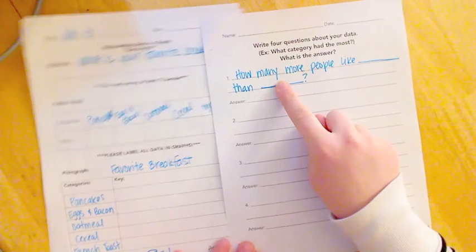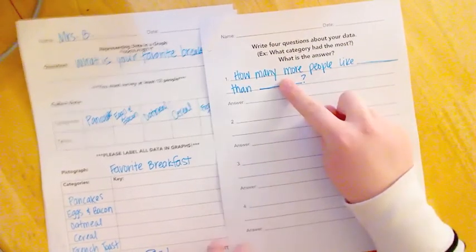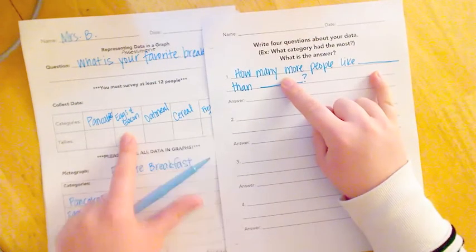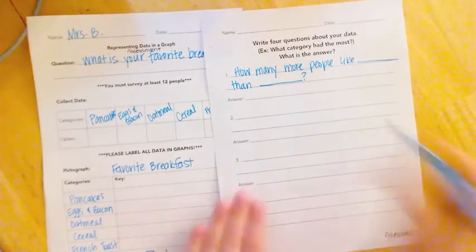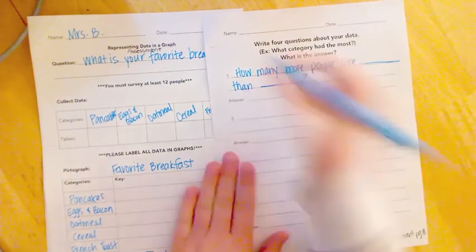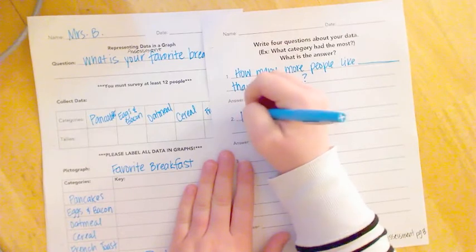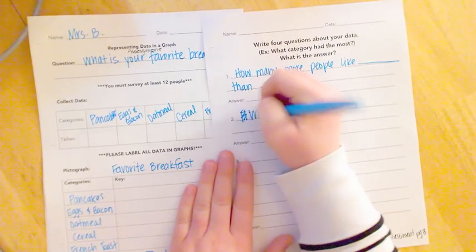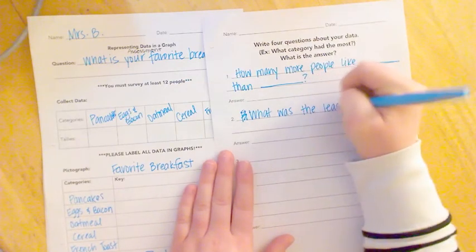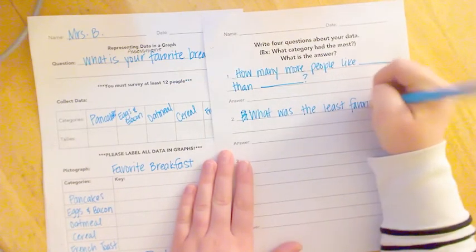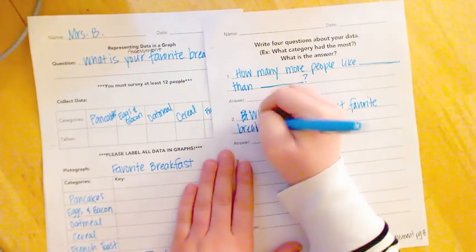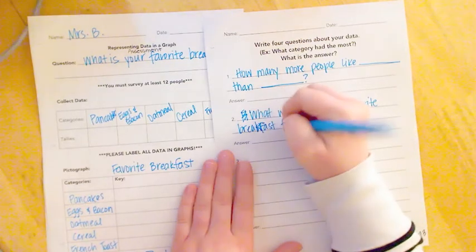Because if I say how many more people like oatmeal than eggs and bacon, but more people vote for eggs and bacon, this question won't work. So I'm gonna just leave it blank for right now. For questions like that where you're comparing, because you don't know the data yet. But I can say, what was the least favorite breakfast food?